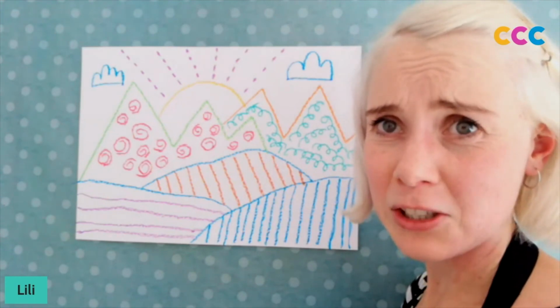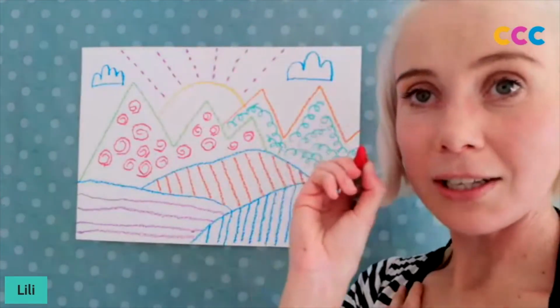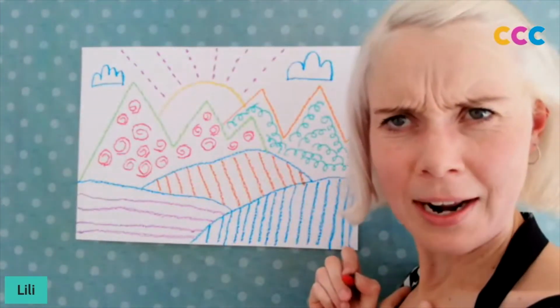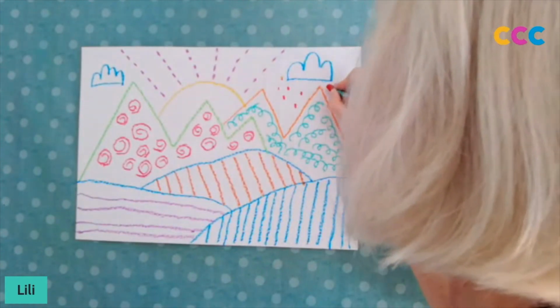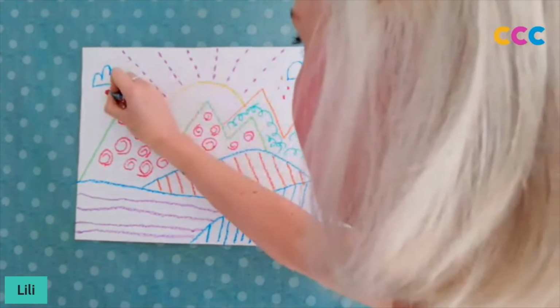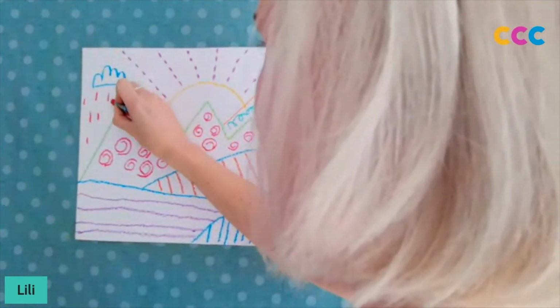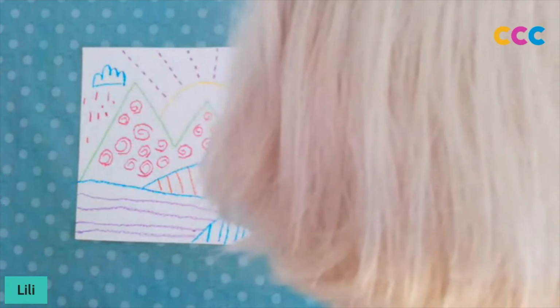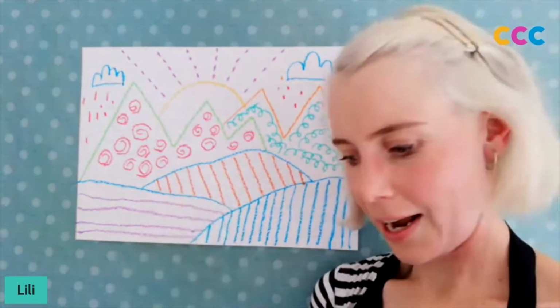Okay. And to decorate it even a bit more, I'm going to add some dots in the background because that's also a line. Okay. So I'm putting some dots. Maybe it's some rain in the background. Dots or dashes, a mixture of them. And there we go. You've created a landscape using lines.